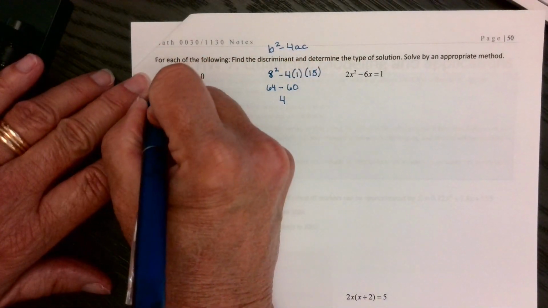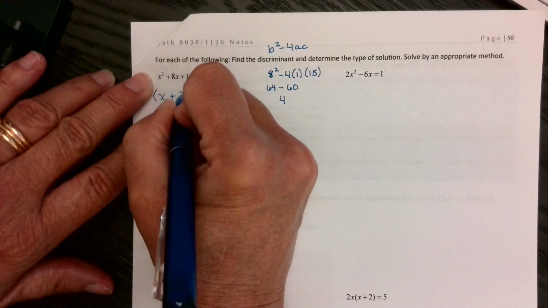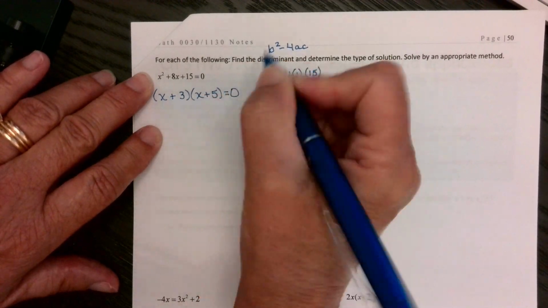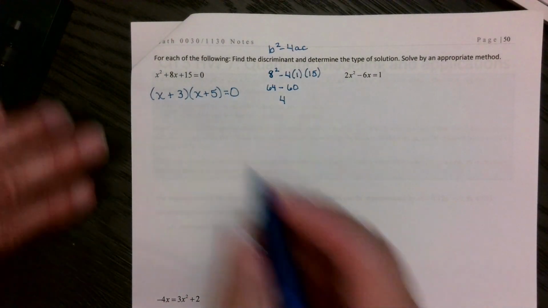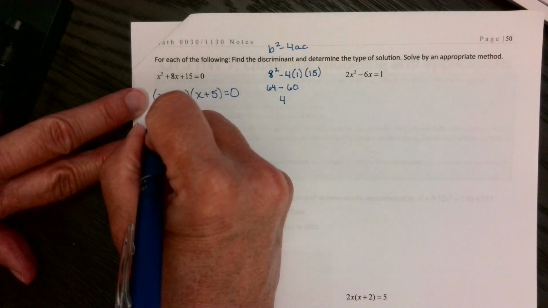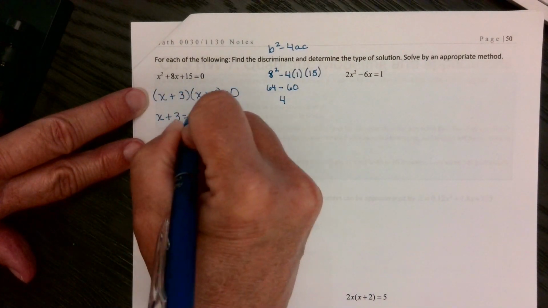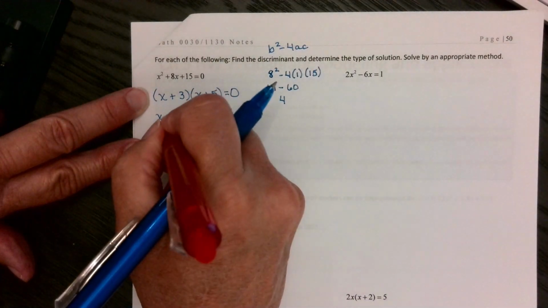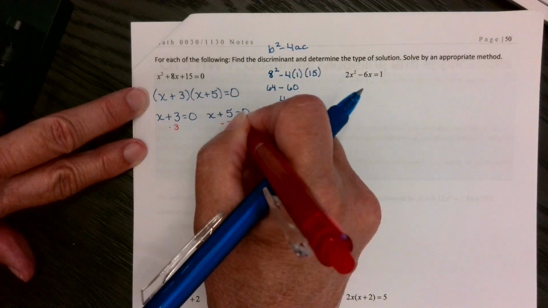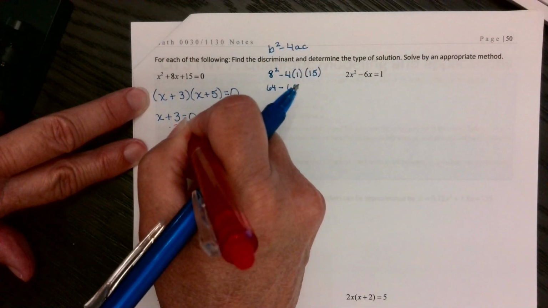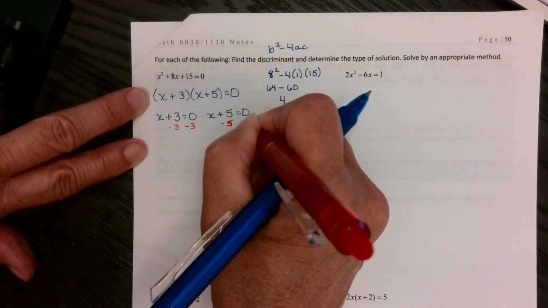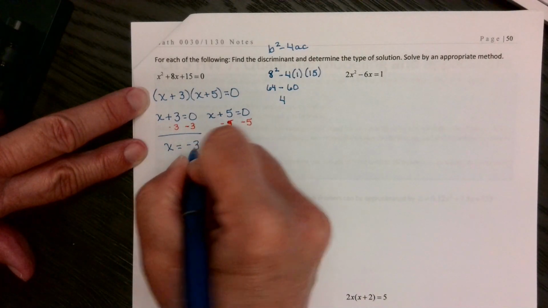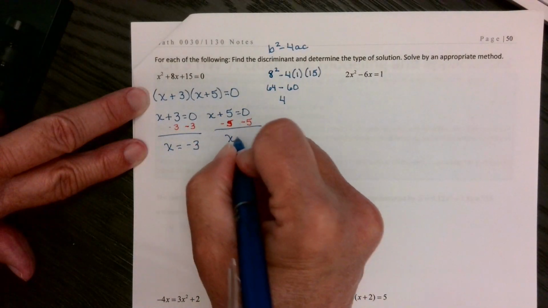So I'm going to factor it: x plus 3, x plus 5. You factor it however you want to. I'm not showing that part. Now, each factor that has an x in it, we set equal to 0. We're going to say x plus 3 equals 0, and x plus 5 equals 0. I'm going to subtract 3 from both sides. Over here, we're going to subtract 5 from both sides. Here I get x is equal to negative 3. Over here, I get x is equal to negative 5.